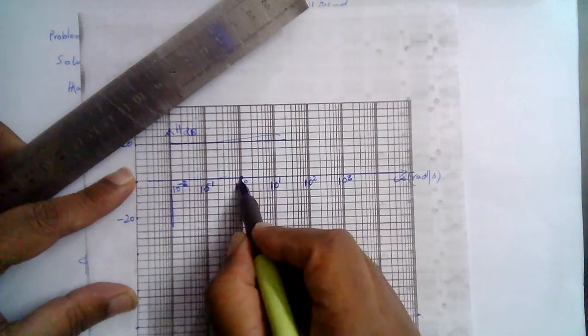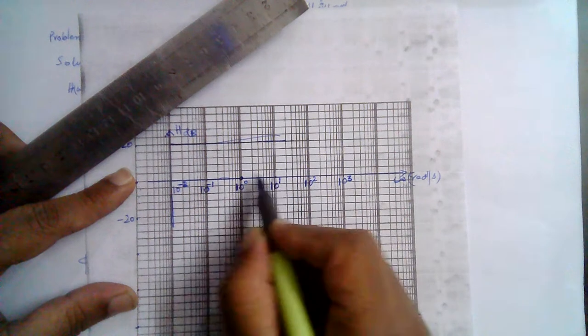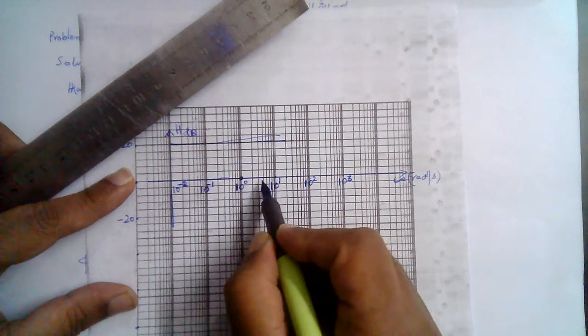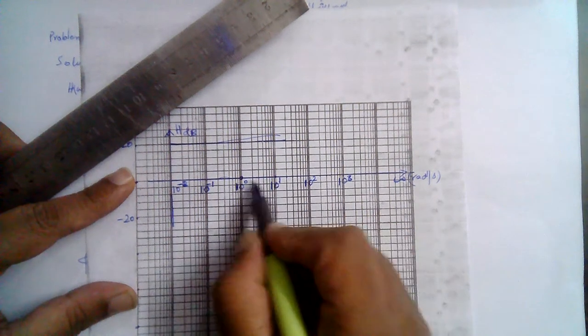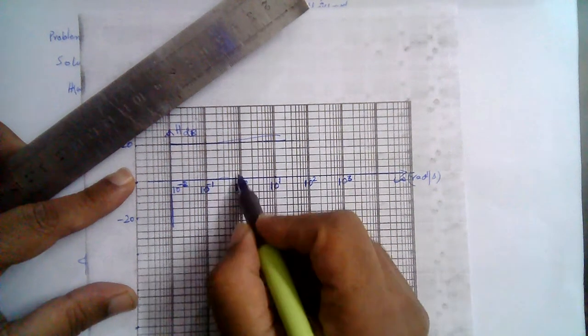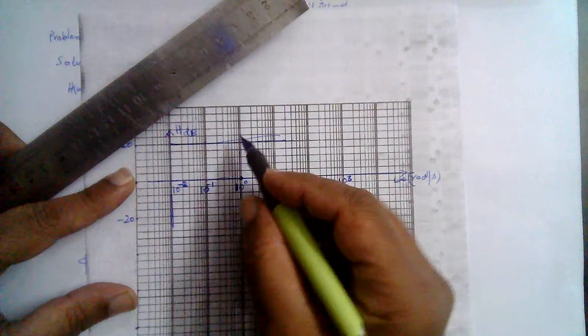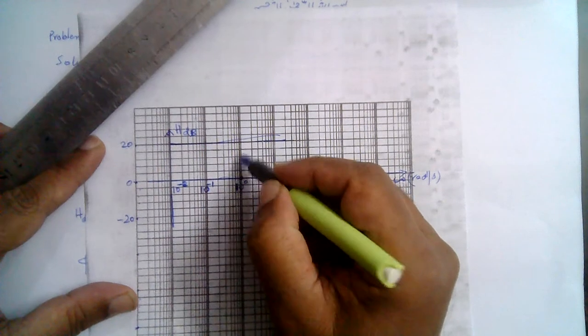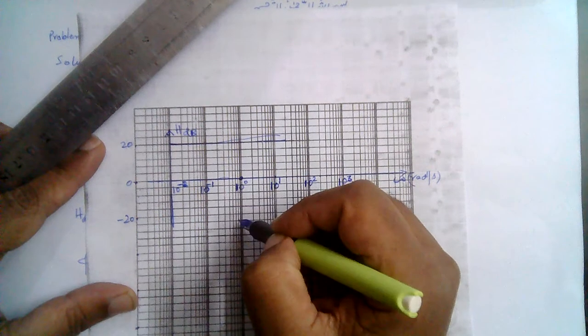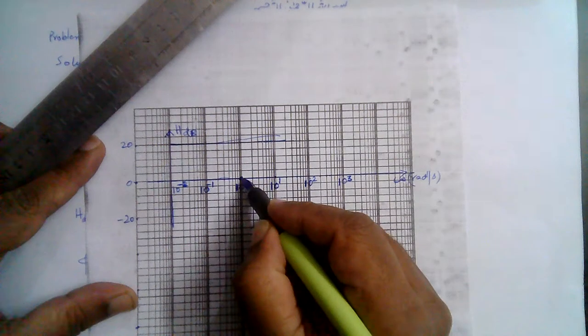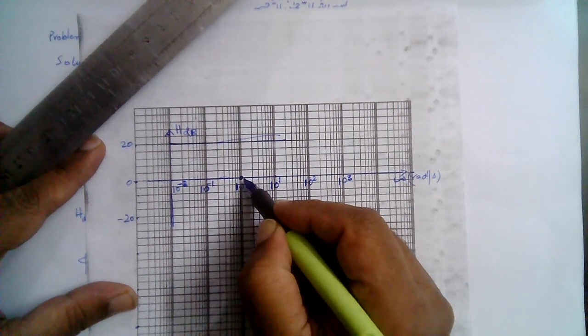So this is 1 and this is 10, right? The ratio between them is 10. So this is 1 decade, and 20 dB is this distance. From here to here the difference is 20 dB, and the difference between this point and this point is also 20 dB. So this is 20 dB per decade.